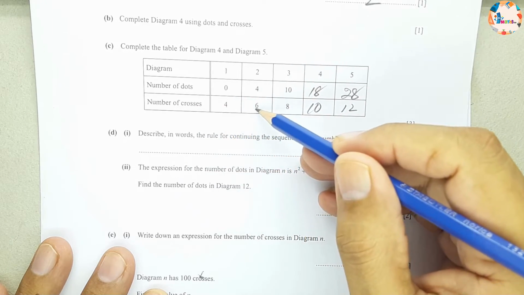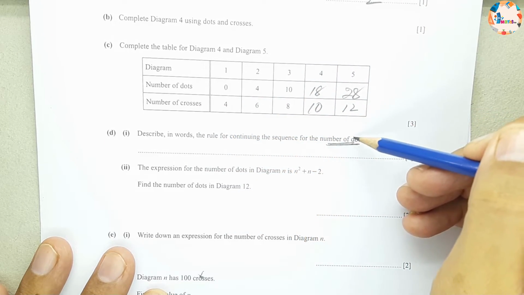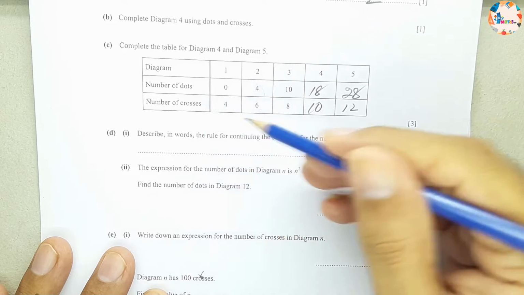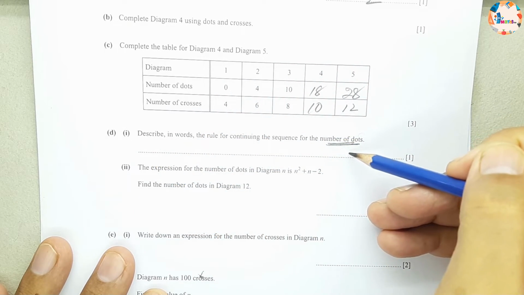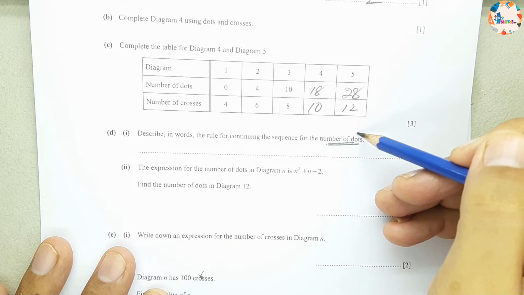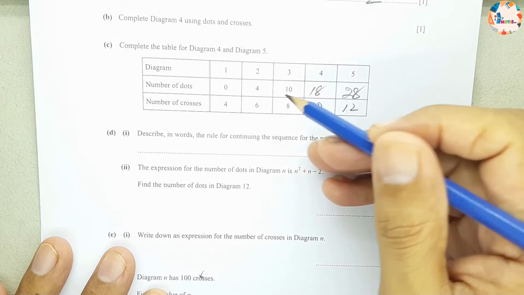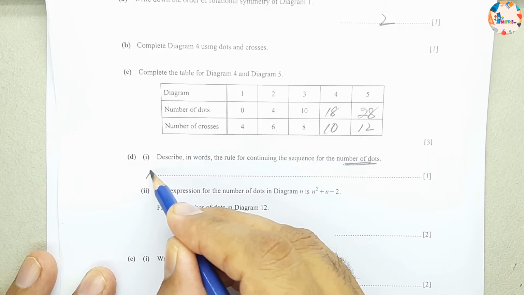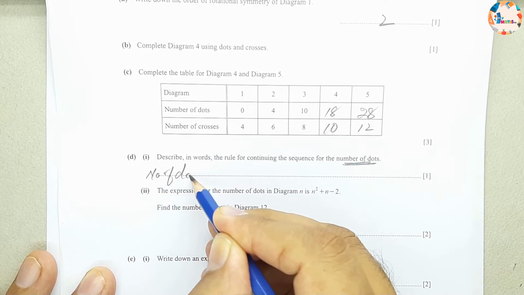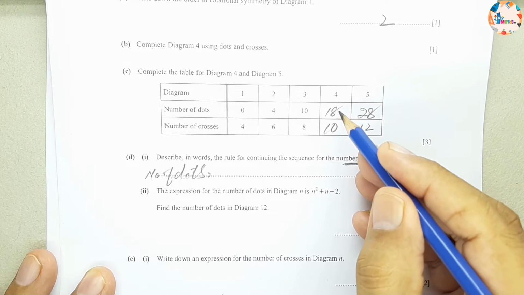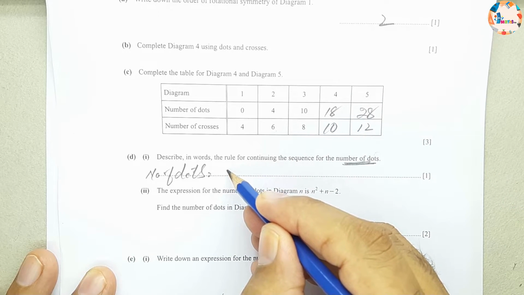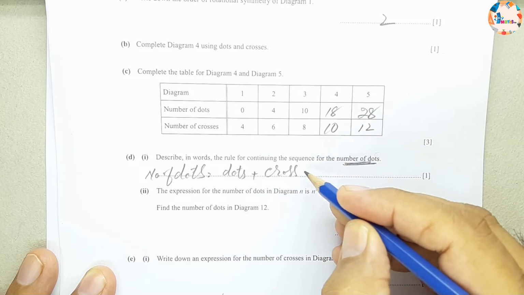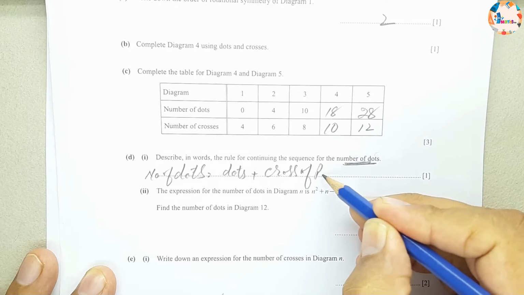For example, this one: 2, 4, 4, 6, 8, 10. So if we change the question, like for example, instead of writing number of dots, if we are saying number of crosses, then we can take the marking scheme rule. Otherwise, if we maintain dots, then we'll have to write the rule as number of dots will be equal to dots plus crosses of the previous diagram.